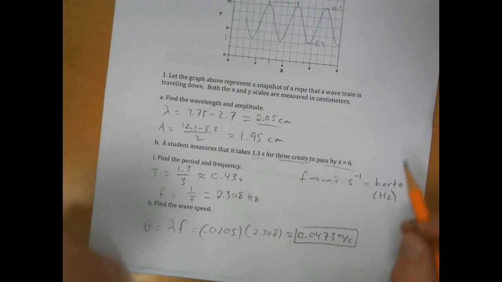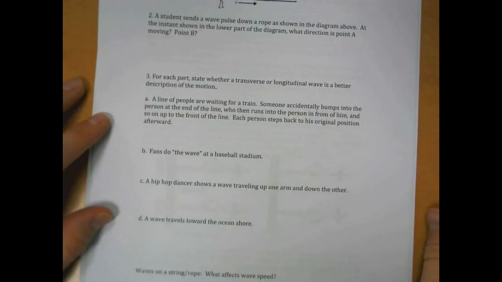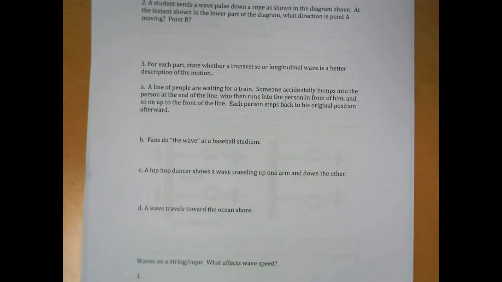So we can look at a graph and learn a bunch of stuff about the different wave properties. Here's some more conceptual questions. A student sends a wave pulse down a rope as shown in the diagram. At the instant shown in the lower part of the diagram, what direction is point A moving? What about point B?